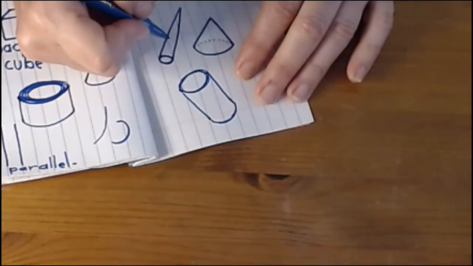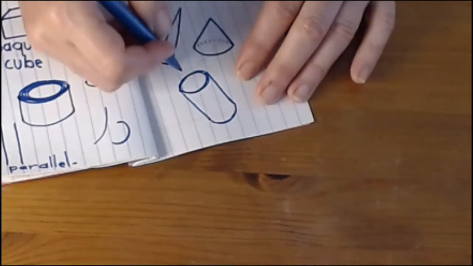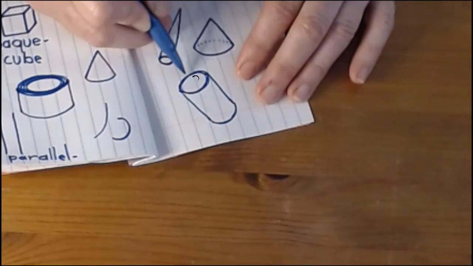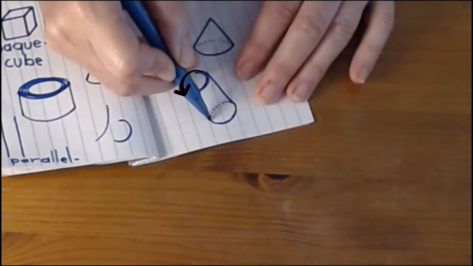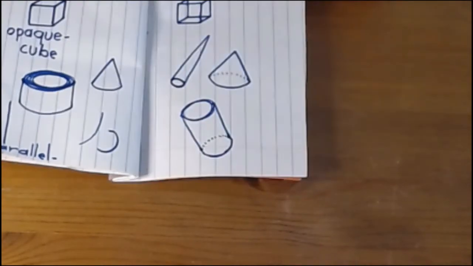Hold up your sketchbooks. Let me take a look at them. Nice work. I just want to reinforce the idea that you're taking this curve and you're moving it down here. You can do a dotted line or a solid line, your choice.